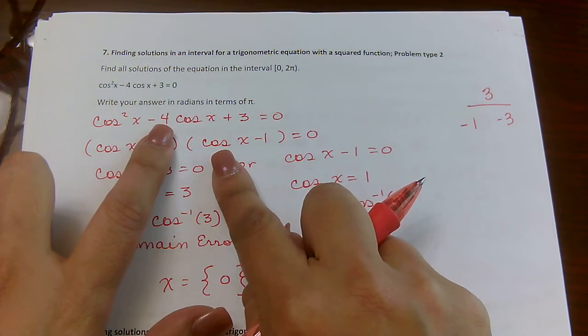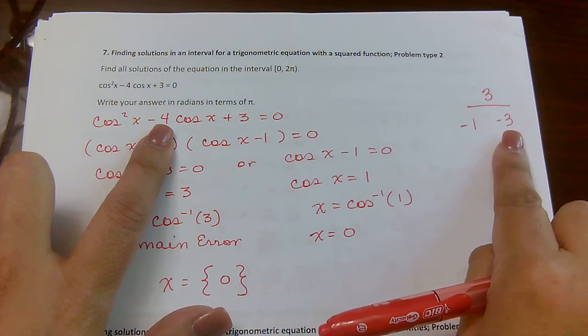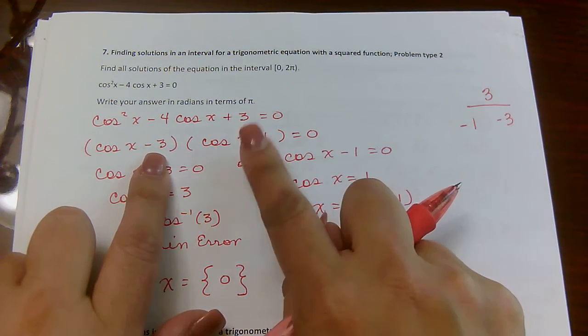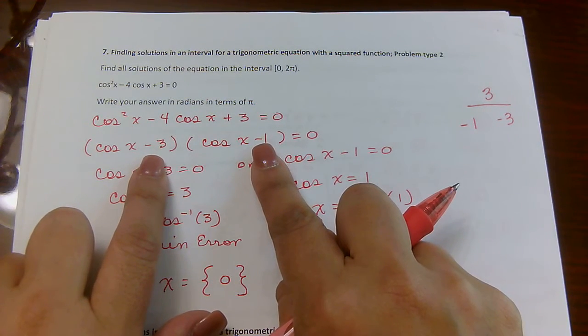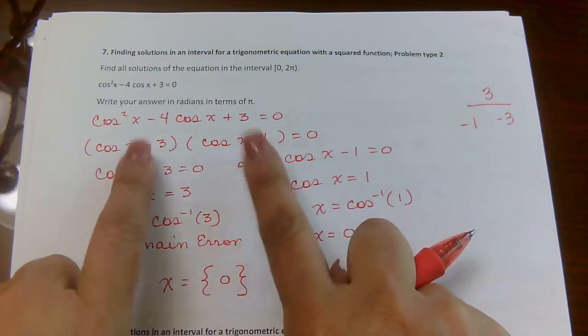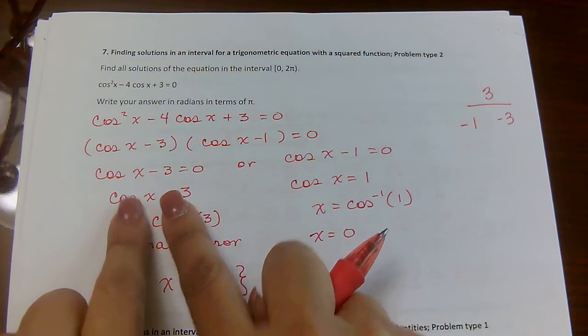And since I want my b to add up to -4, when I add across here, that becomes -4. So I'm using a -3 and a -1. Then it looks like the previous problem, and I can set each of these parentheses equal to 0. We'll do this side first.